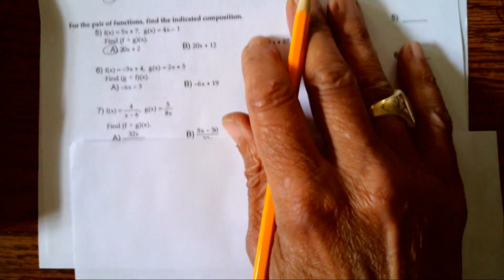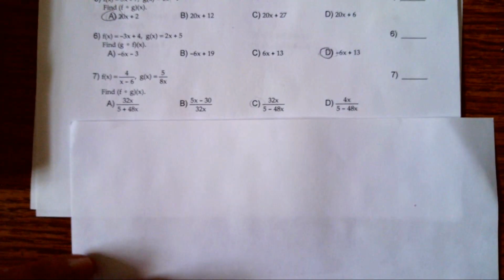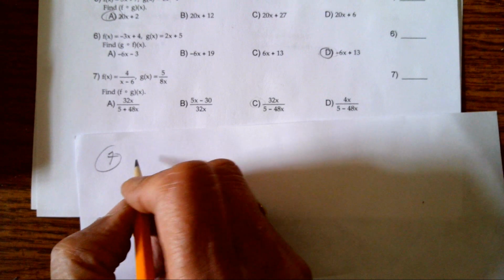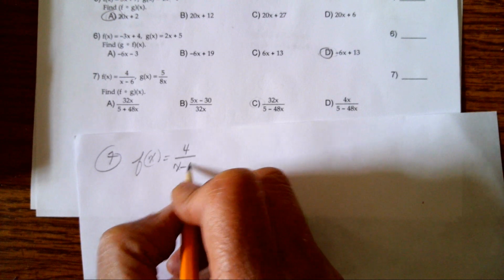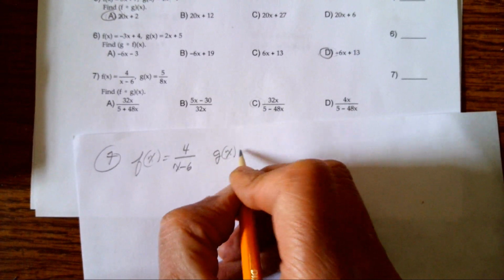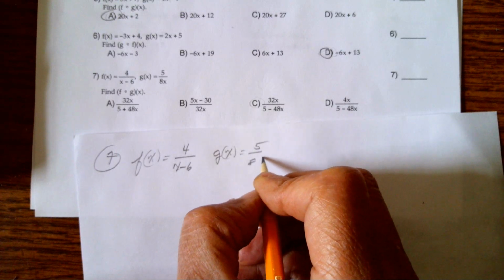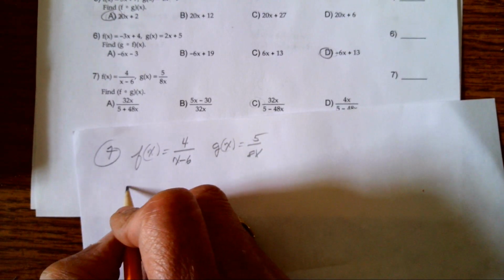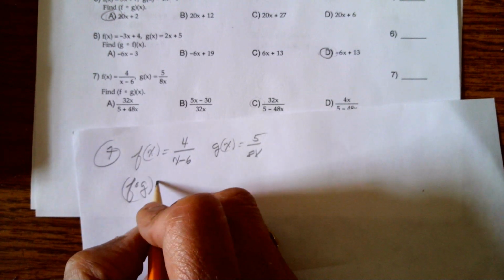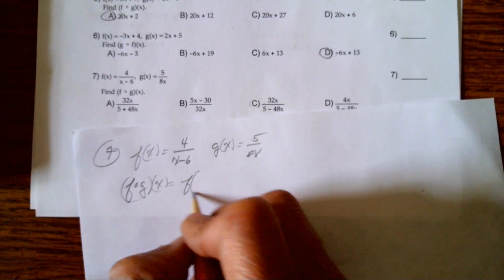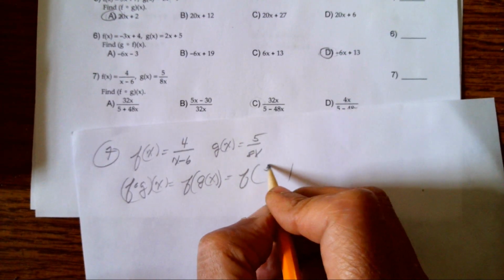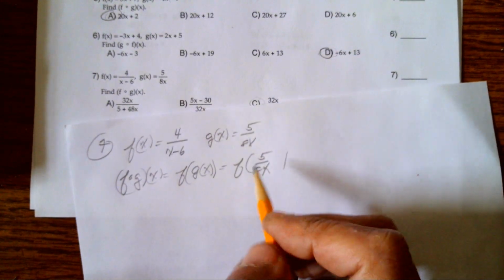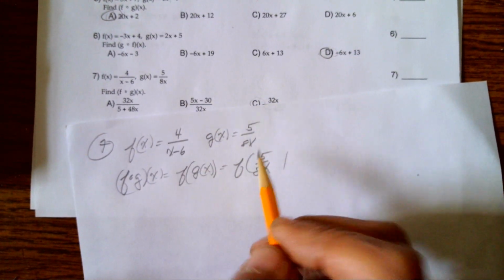Number 7. f of x equal to the fraction 4 over x minus 6. g of x is 5 over 8x. He wants me to calculate f composite g of x, which is f of g of x, which is f of the g function, right there, 5 over 8x. So wherever, in the f function, I see x, I have to substitute this fraction.